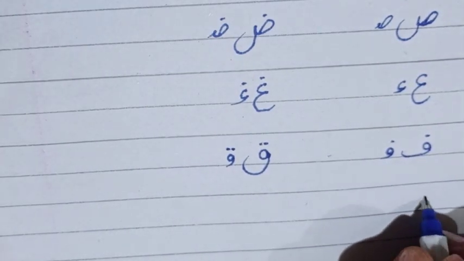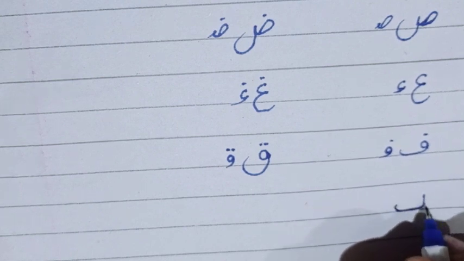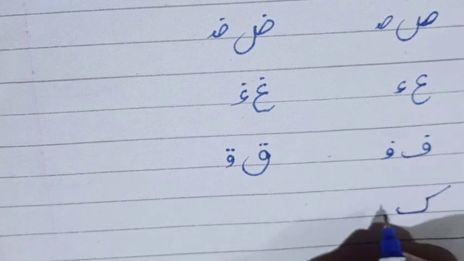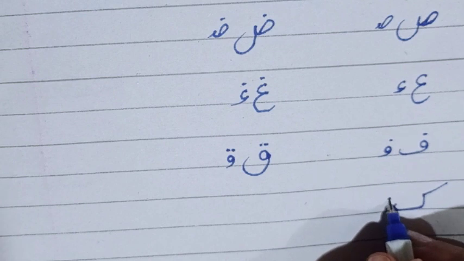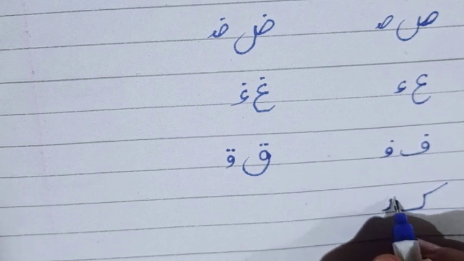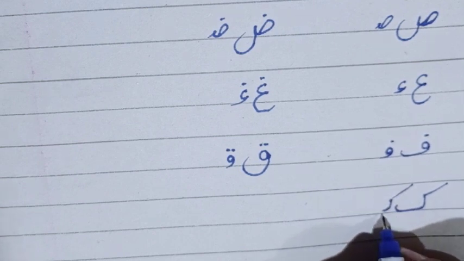Next is Kaf and Gaf. This Kaf, this line is a bit bigger than this one, and then you will make one kash. The short form of Kaf and Gaf, if it is followed by any letter except alif and lam, will be written like this.